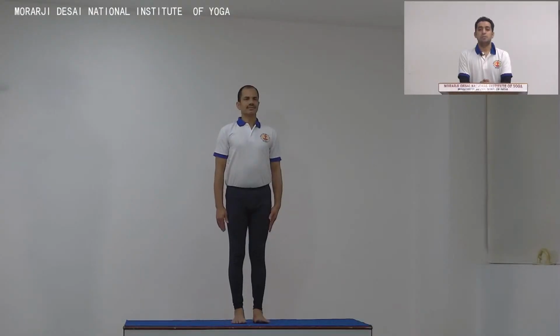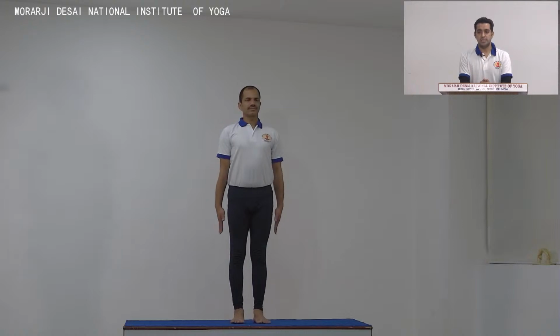First of all, we will start with the alignment of the body. So, feet 2 to 4 inches apart. Place your hand beside the thighs, fingers pointing downward. Neck should be in center and just close your eyes. Surrender your body weight towards the floor. This position is Samasthiti, or we can say the starting position for every standing asana.